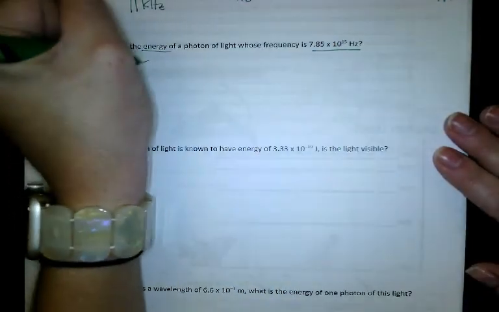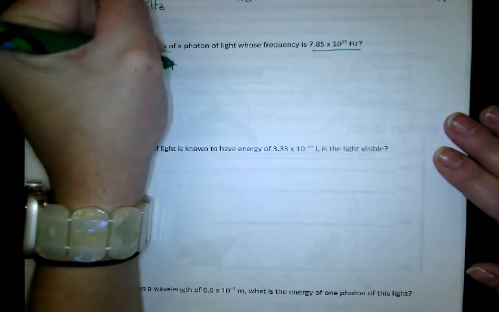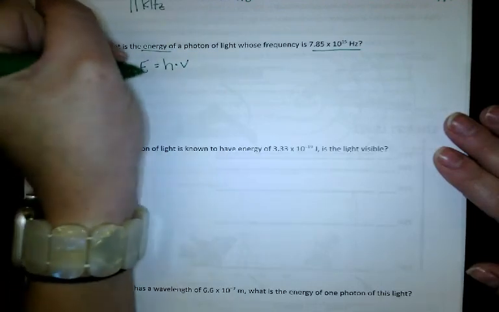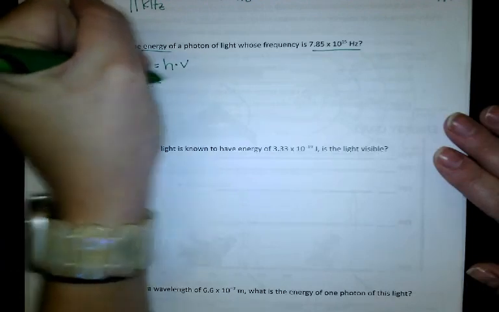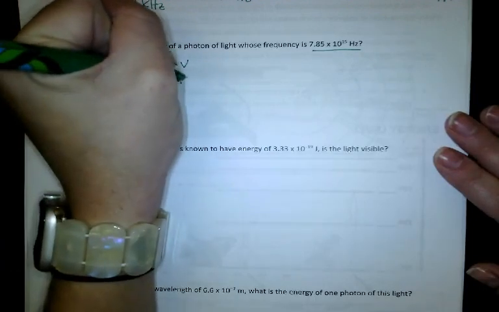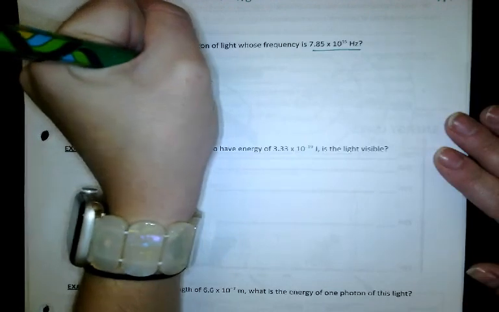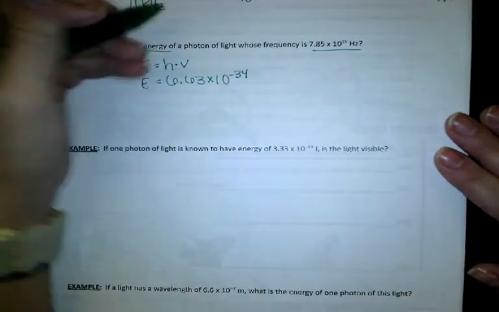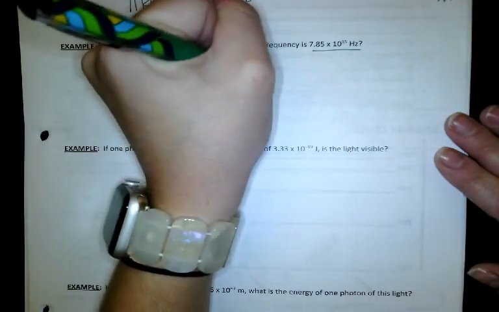Okay, so energy is going to be equal to 6.63 times 10 to the negative 34th. That 6.63 times 10 to the negative 34th is Planck's constant. That's h. Our units are joule seconds. Times 7.85 times 10 to the 15th hertz.